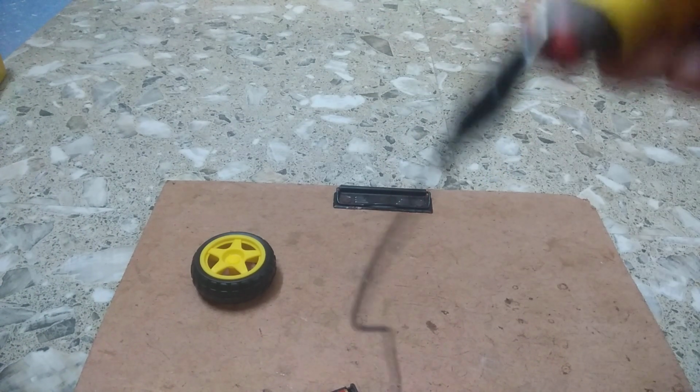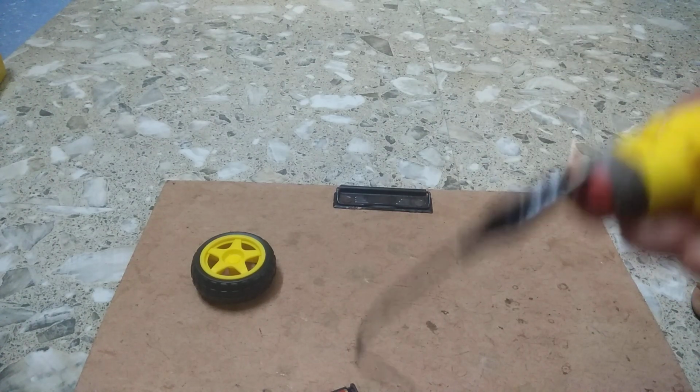Now if you take the wheel, let's see whether it is working or not.